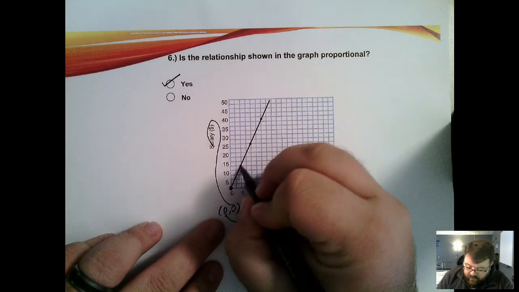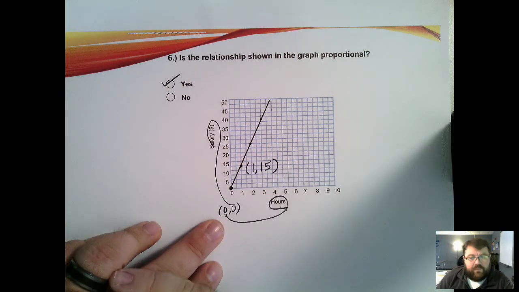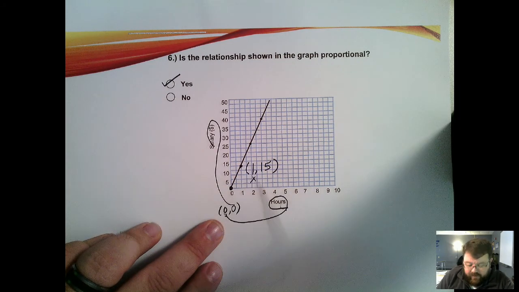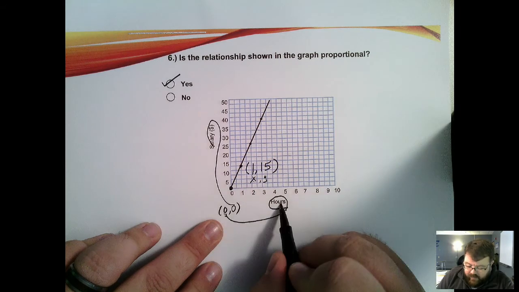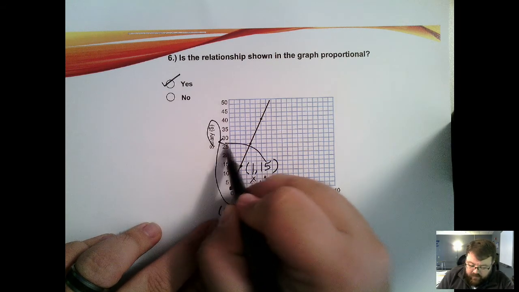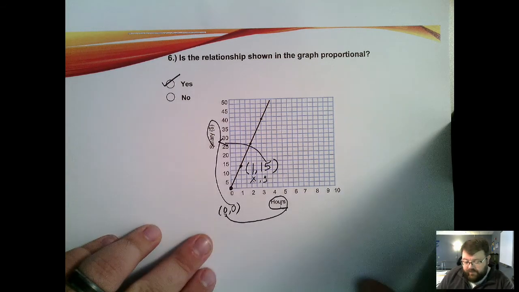Okay? For this one, 1, 15. For 1 hour, because this is the x value, this is the y. For 1 hour, you're going to make $15. Okay? That's in context of the problem.